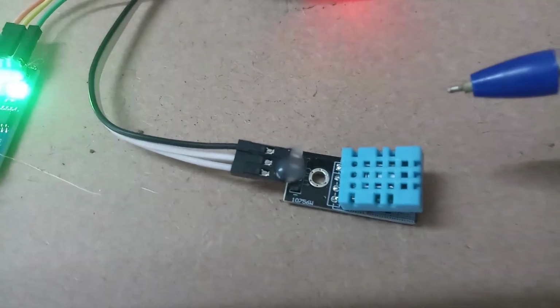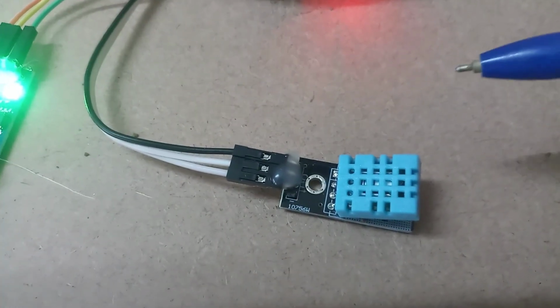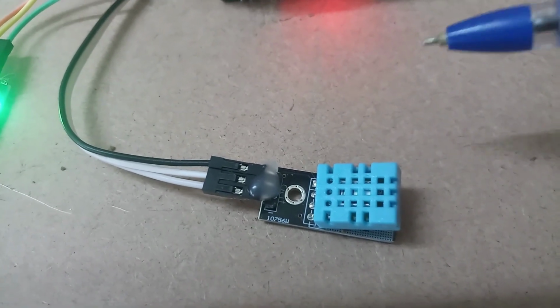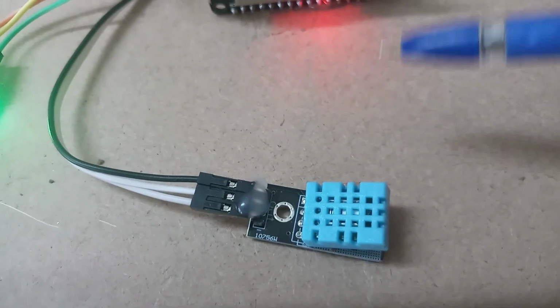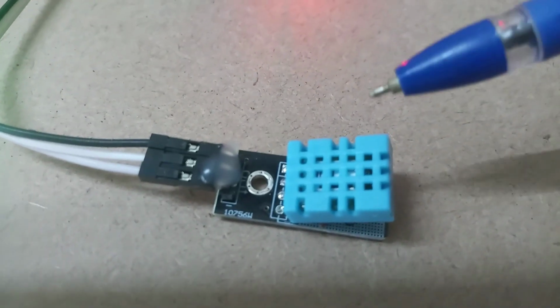This component is the DHT humidity and temperature sensor. It's a basic, ultra low cost digital temperature and humidity sensor. It uses a capacitive humidity sensor and a thermistor to measure the surrounding air and outputs a digital signal on the data pin.